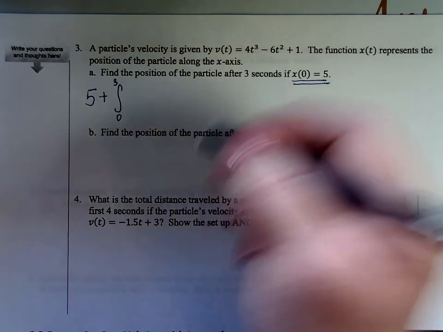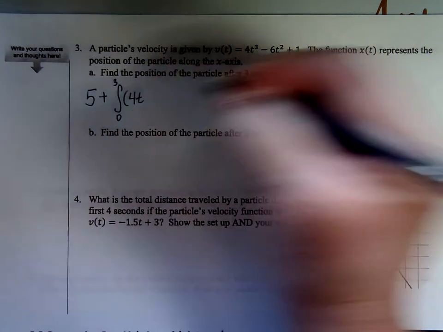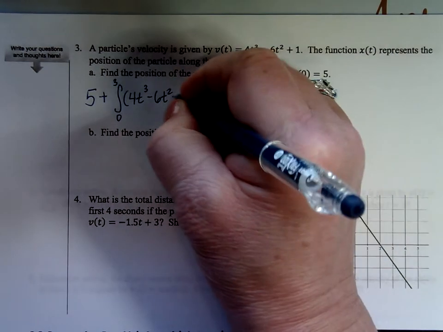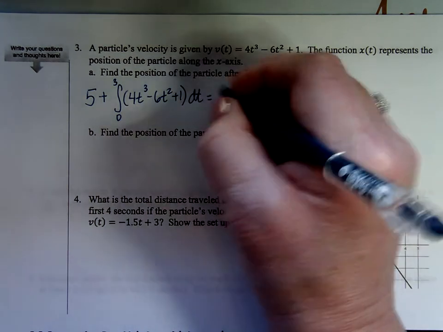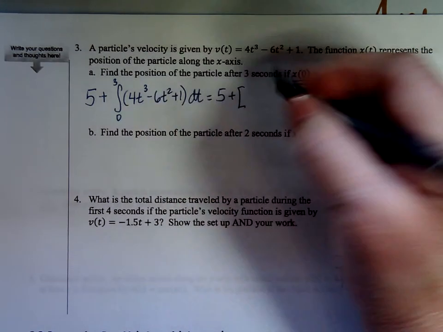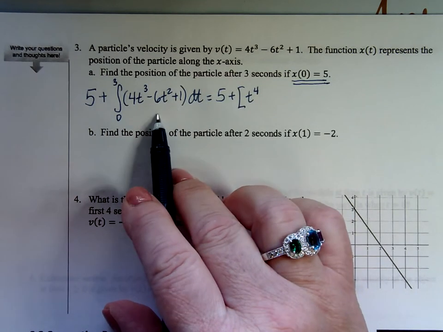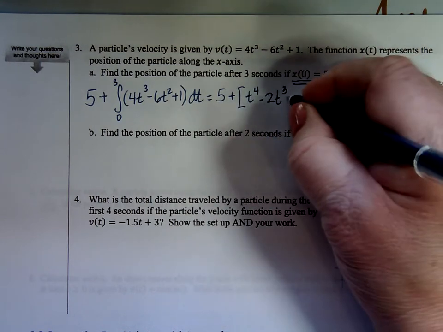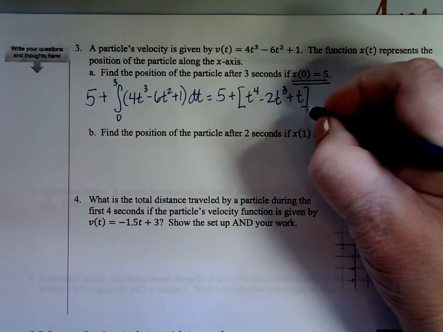All right, so again, I can use the v of t function. We're going to do this one by hand, so I'll put the function in here. We're not going to use a calculator on this guy. 4t cubed minus 6t squared plus 1. All right, so 5 plus, if I integrate this, this will be 4t to the 4th over 4. Well, that's t to the 4th. This will be 6t cubed over 3, minus 2t cubed, plus 1t. All right, going from 0 to 3.